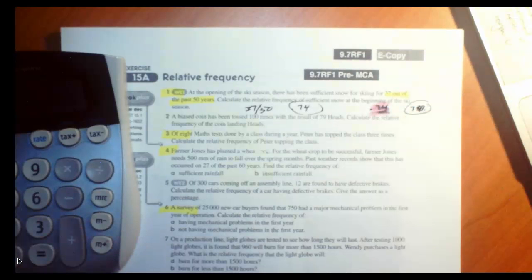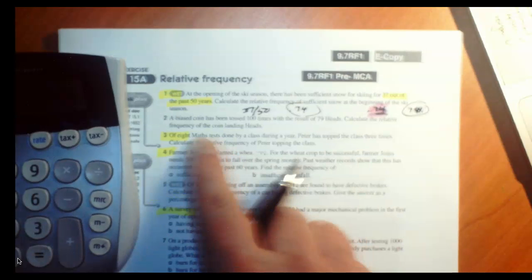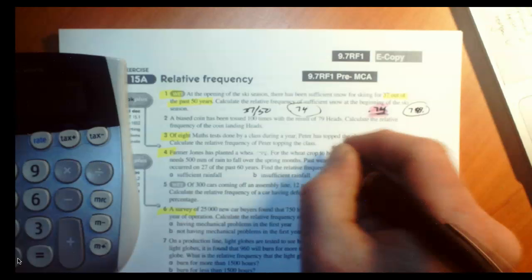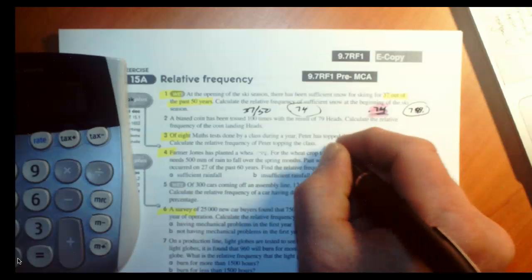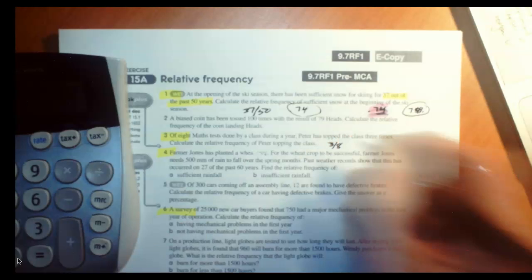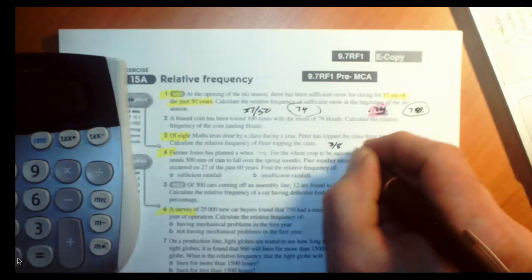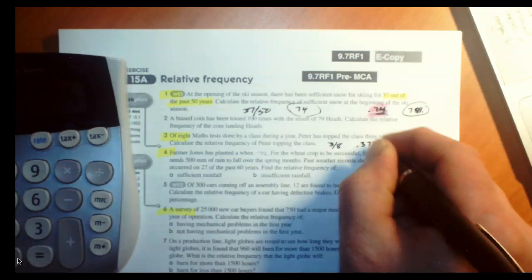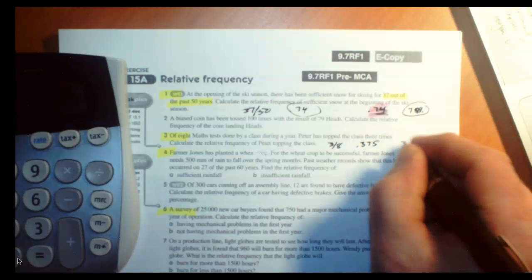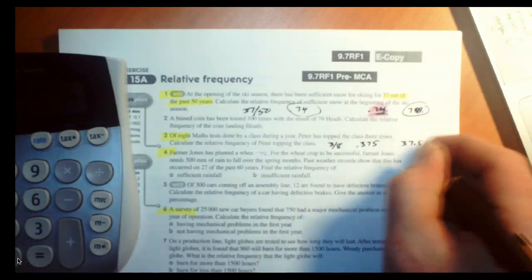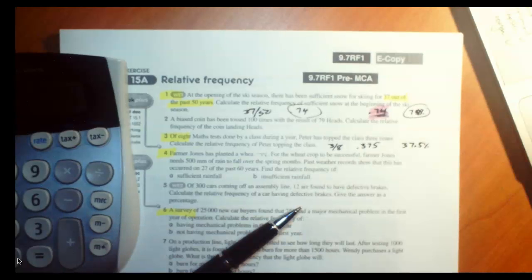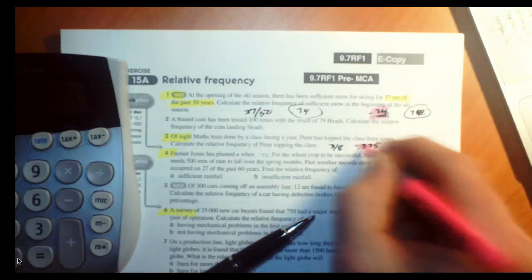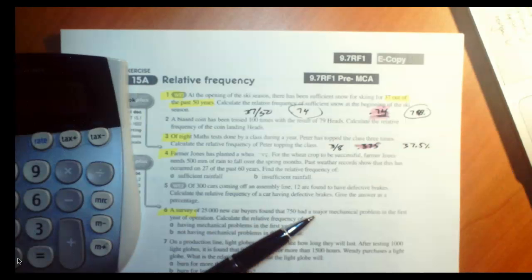All right, let's take a look at another one. Out of 8 math tests done by the class during the year, Peter has topped the class 3 times. Calculate the relative frequency of Peter topping the class. Well, it's 3 out of 8, so there's my fraction. If I divide 3 by 8, I get 0.375. I can think about that as 37.5%. Typically, we want that answer expressed as a decimal.